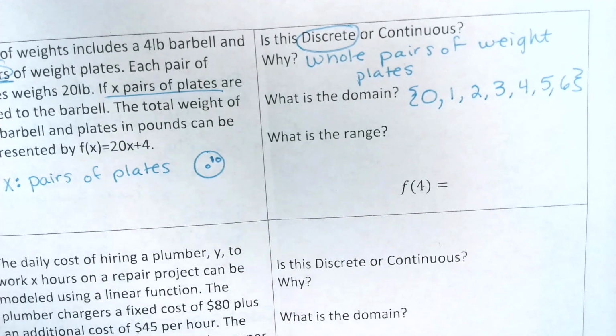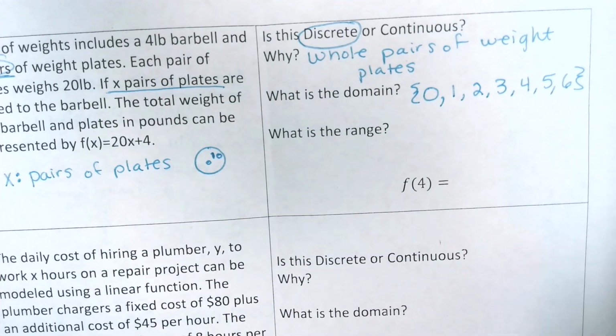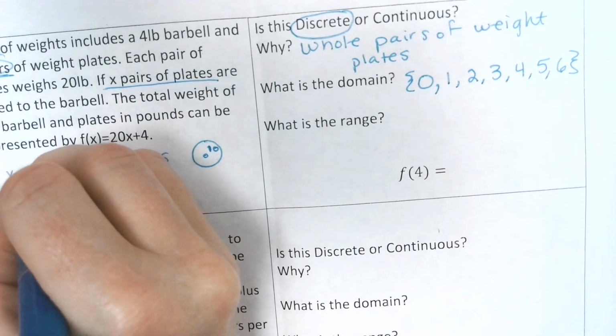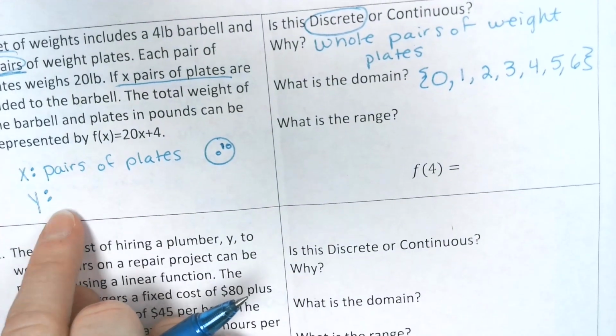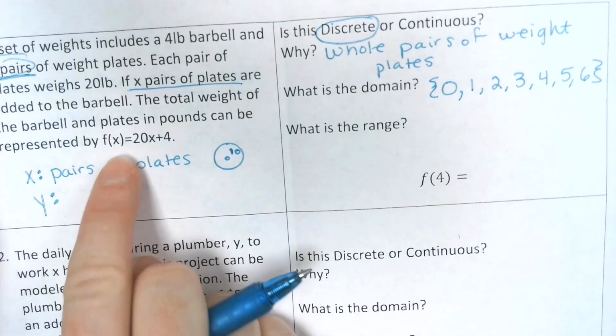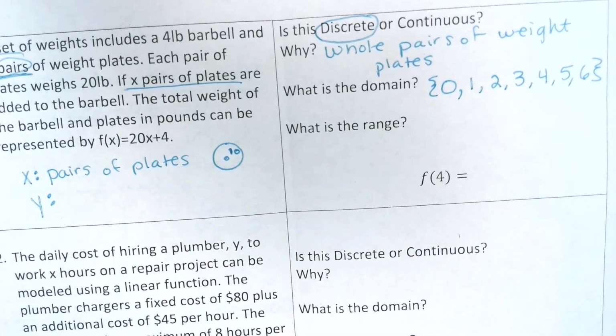Okay, then we got to find out the range. So range is y. So let's figure out what the y values represent, or f of x. F of x and y are the same thing, right? Don't forget, f of x and y are the same thing. That might be on your test.